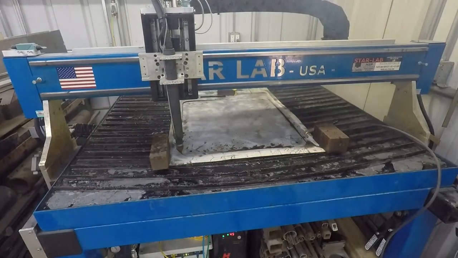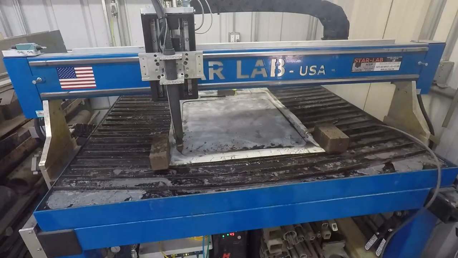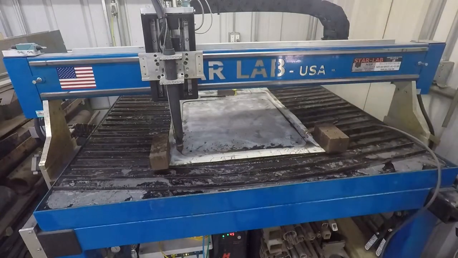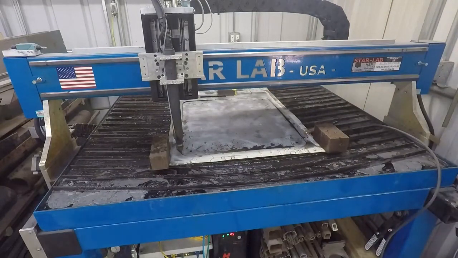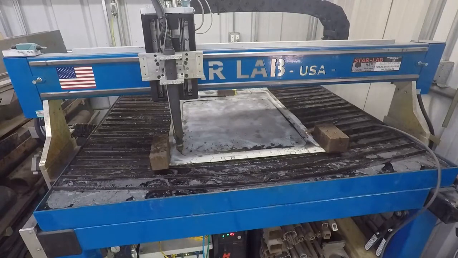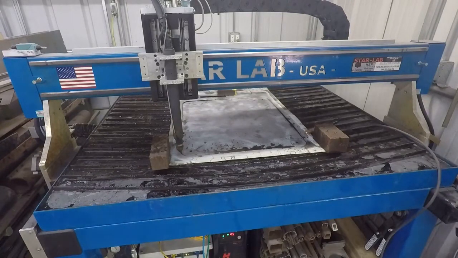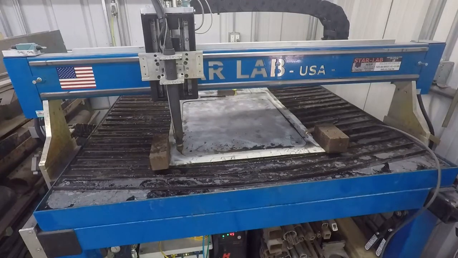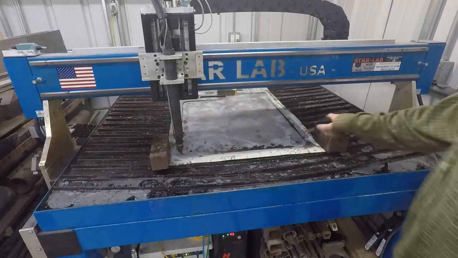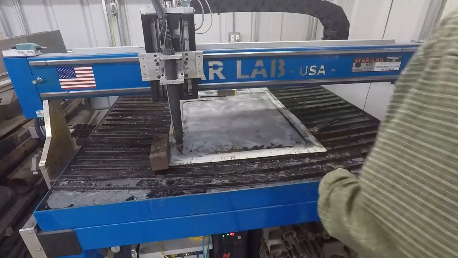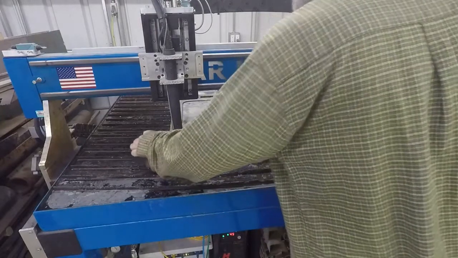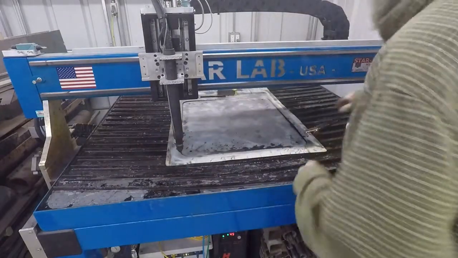There you have it. The machine will continue to run to cool off, and you can see some of the smoke in here. Let me turn on my fan. The water level was a little bit low, so we got a little bit of excessive smoke. We'll have to fill it back up.